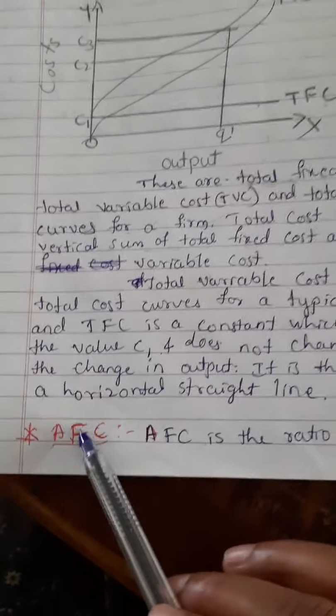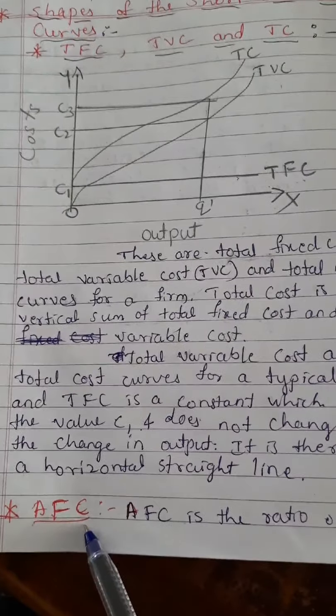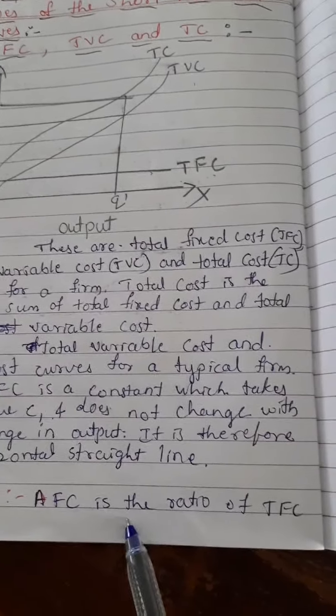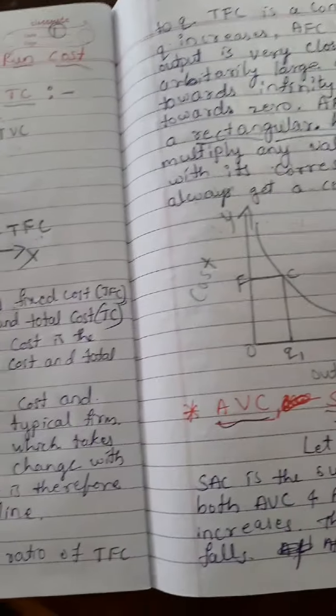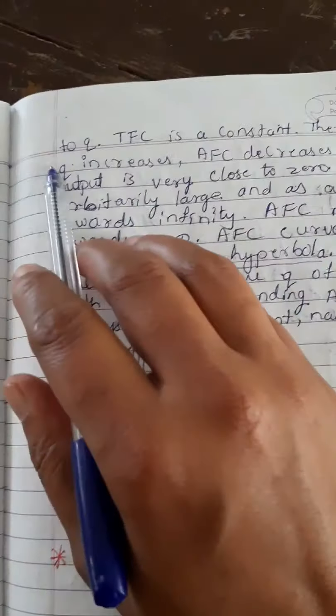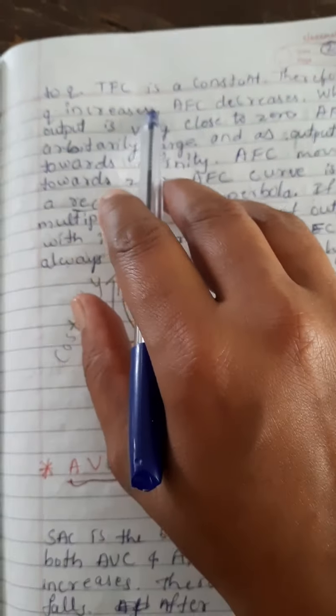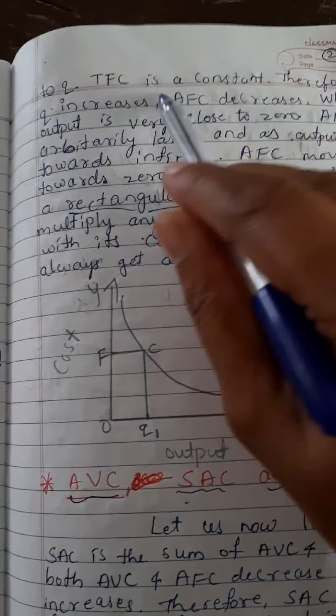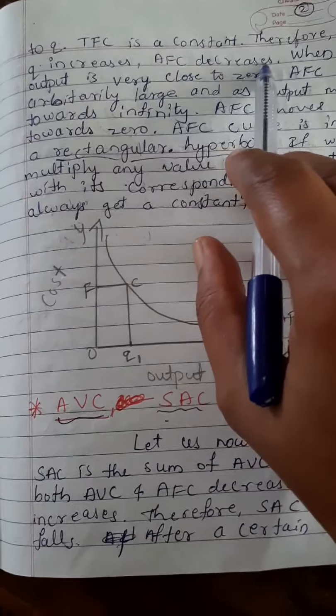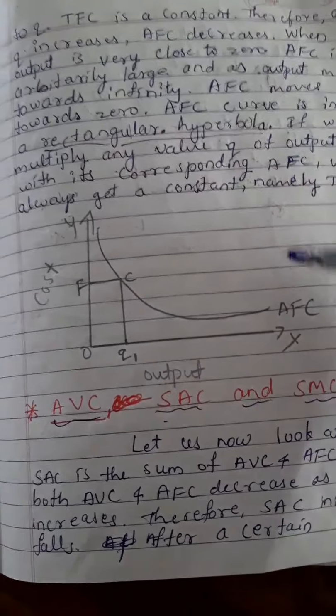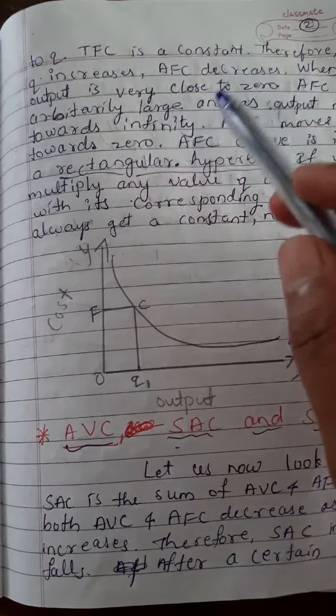Next, another one, AFC. AFC means average fixed cost. Average fixed cost is the ratio of TFC to Q, and TFC is constant, 20, 20, 20.